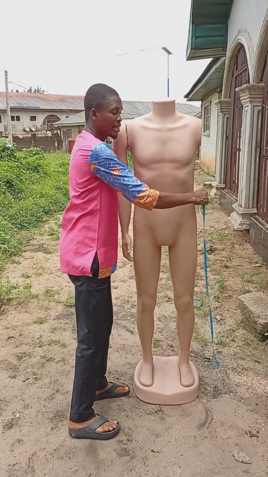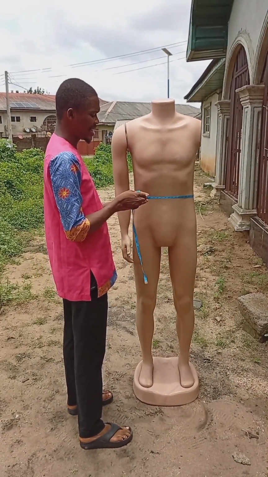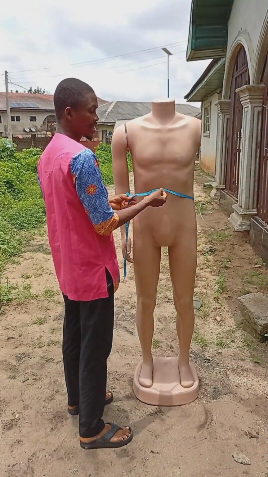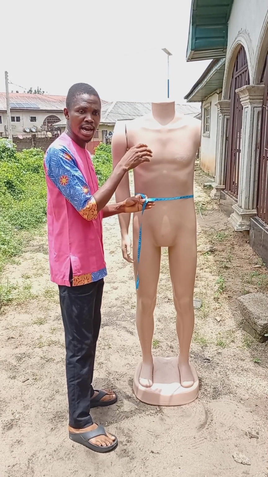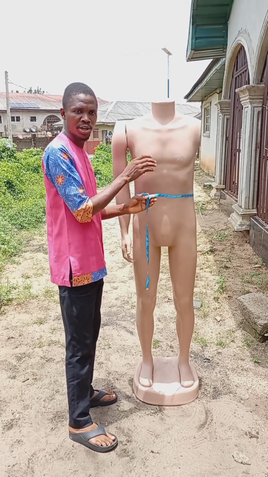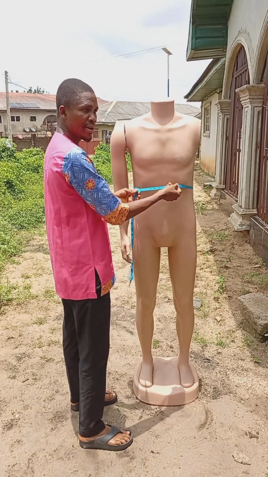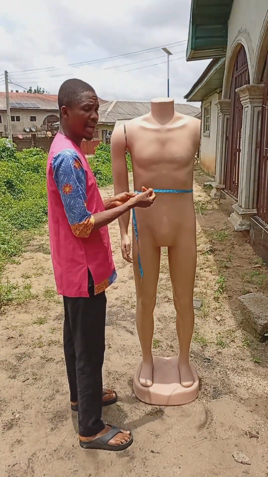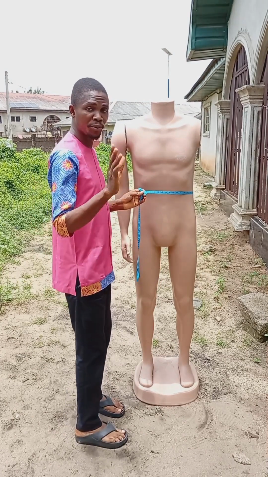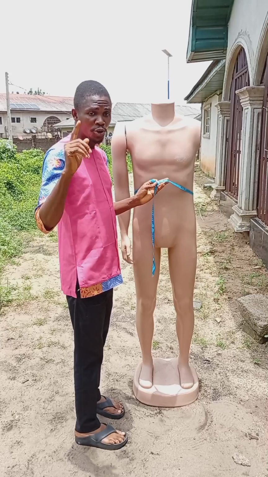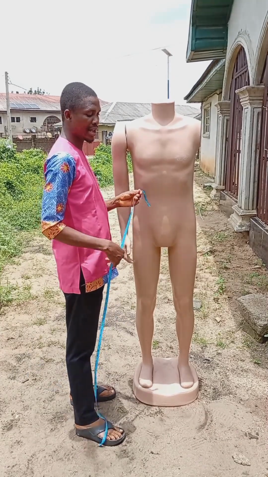The next one is your tummy measurement. Your tummy measurement, please, is usually free. The reason it is free is because of the person's stomach. There are times when the person's stomach is bigger than the chest measurement, so you make it free. Very important. But when your client does not have a protruded stomach, you can ignore it. If your client has a protruded stomach, please take note: you must measure the circumference of your client's stomach.